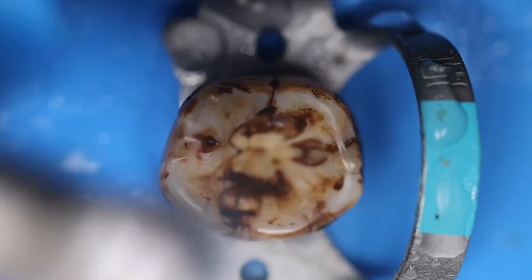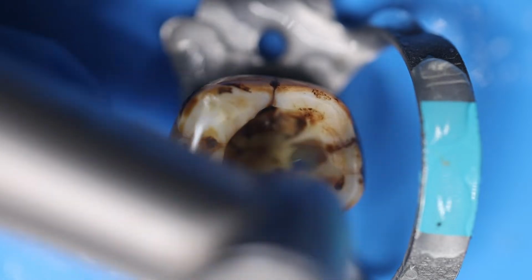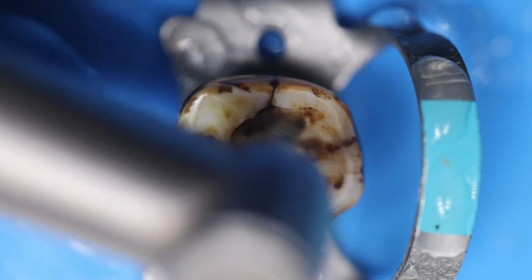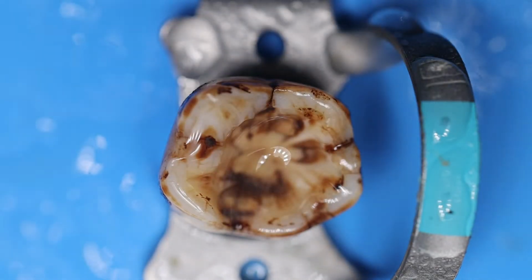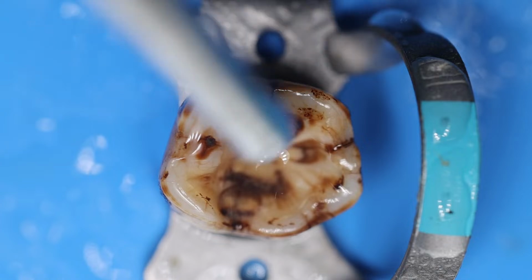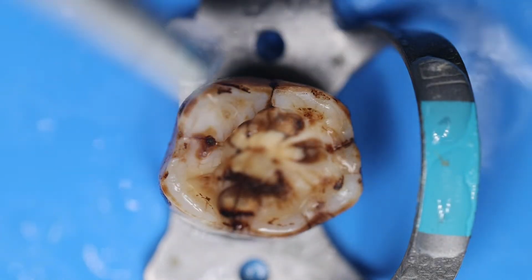Now you can see that we are into the center. We have almost removed the carious part. Grossly we have removed it. Let us once use the three-way syringe so that you can see it clearly what is the part that we have removed.